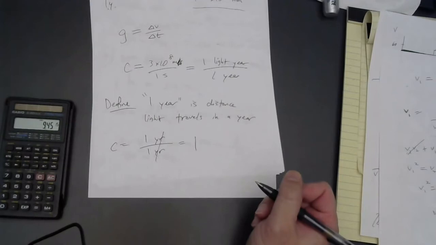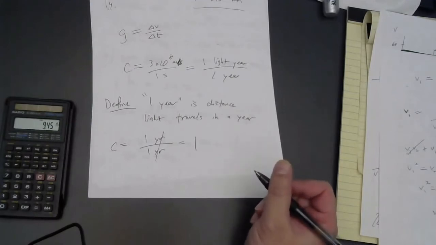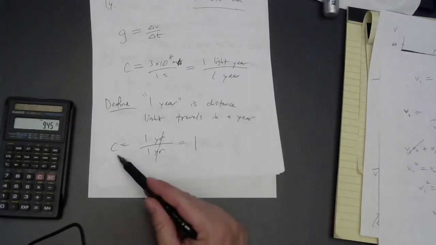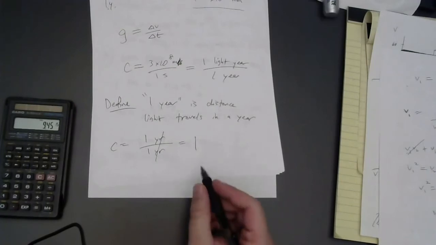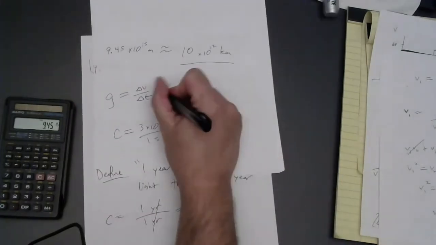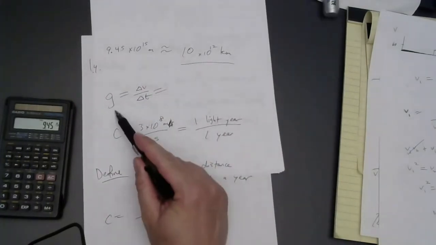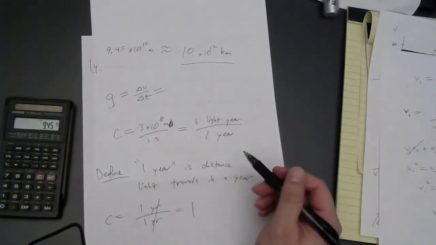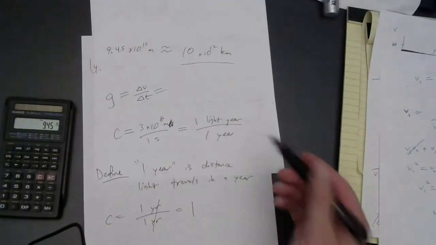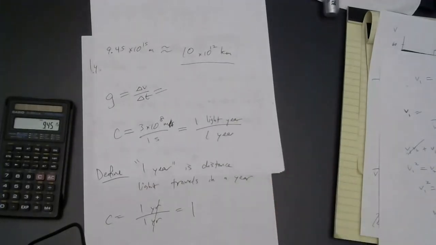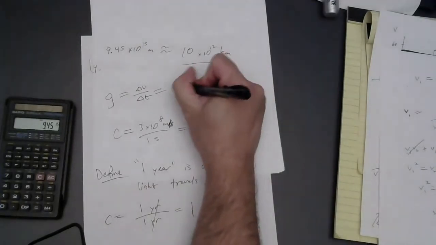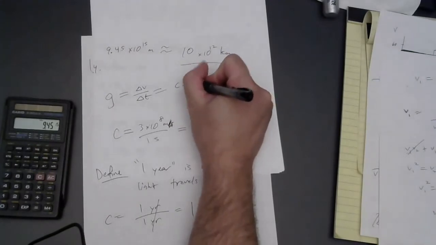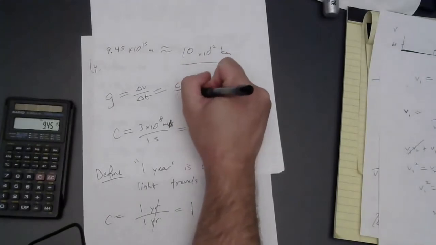So by defining this unit of distance called the year, we're able to express the speed of light very nicely as just 1. And that means we can go up here and look at the free fall acceleration. We just saw that if you free fall at 9.8 meters per second squared for an entire year, your speed will increase by about the speed of light. So your final speed is c, your initial speed is 0, and you did that in a time of 1 year.